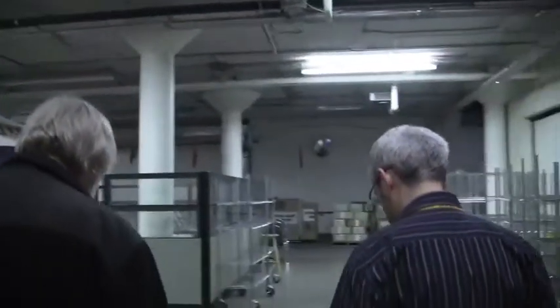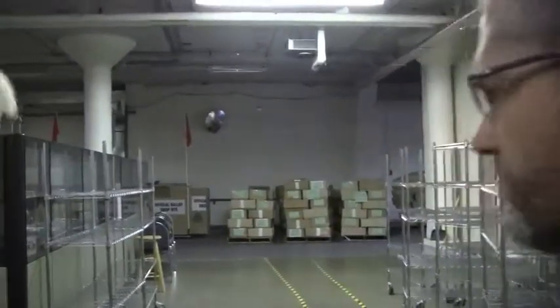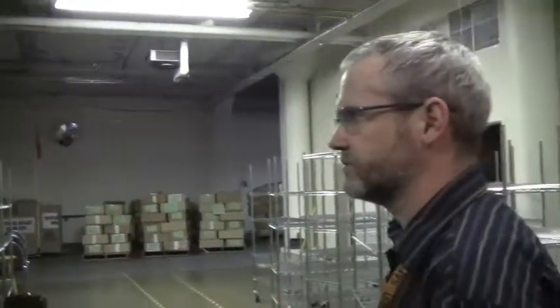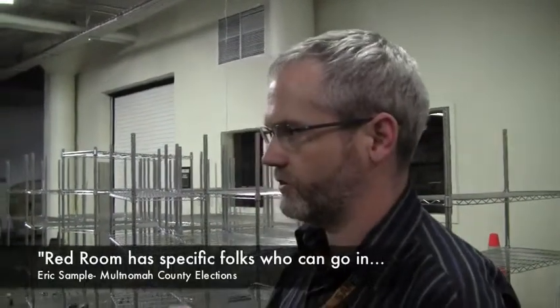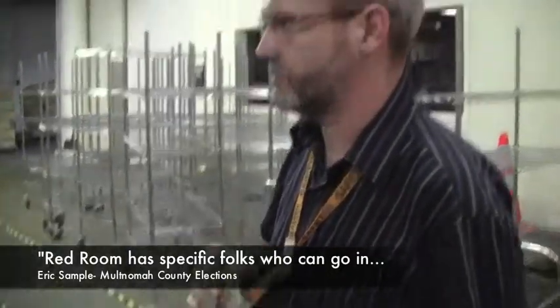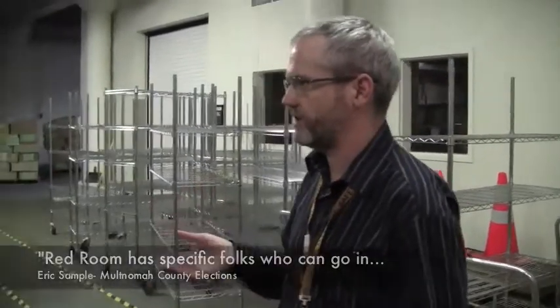Employees have badges that go on and off as the election needs. I noticed that one of the temporary guys I was talking to this morning had an access badge. Yeah, everybody has a badge, so they can get in and out of the doors. But the badges are assigned, and the red room has specific folks who can go in. It's a very limited number. That's where the ballots are.